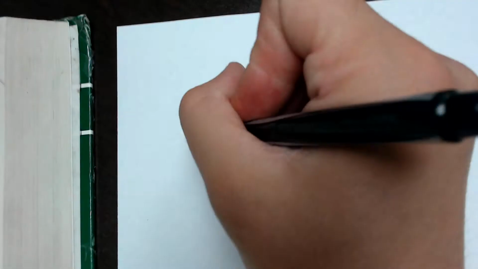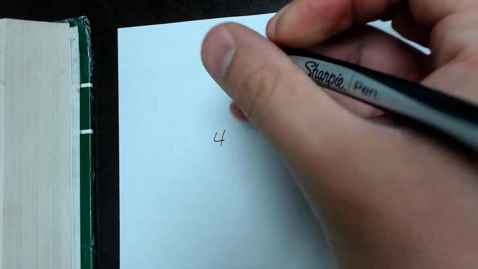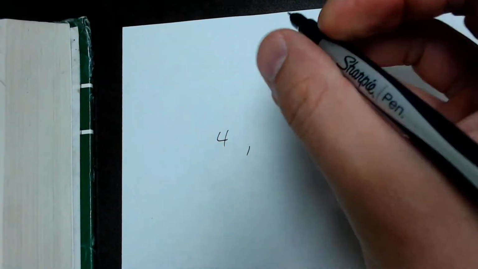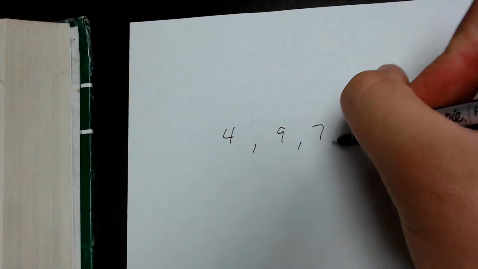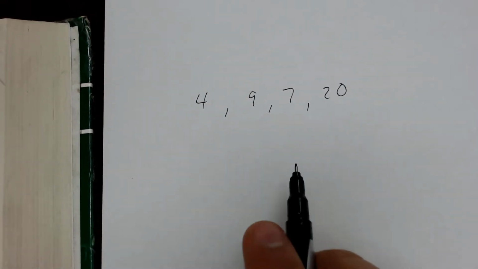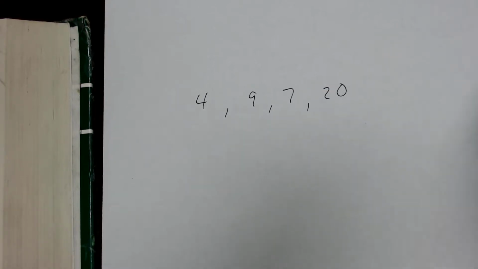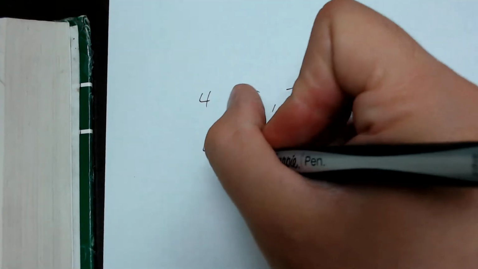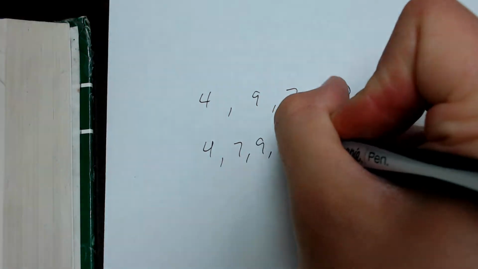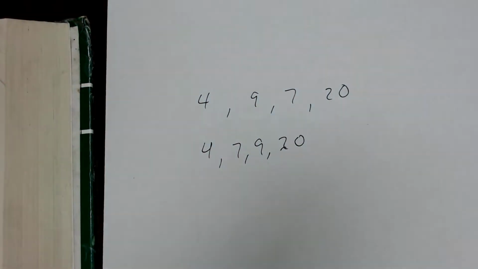Actually, they're using weights of dogs. This will be a little bit faster. So in the problem in the book, they weigh 4 dogs. The first dog weighs 4 pounds. Next dog weighs 9 pounds. Next dog weighs 7 pounds. Last dog weighs 20 pounds. First thing we want to do is sort our data in order, either greatest to least or least to greatest. Let's go least to greatest: 4, 7, 9, 20. All right, so those are our 4 dogs.